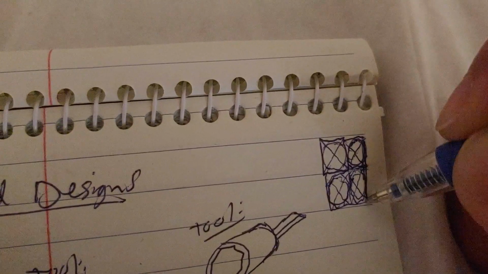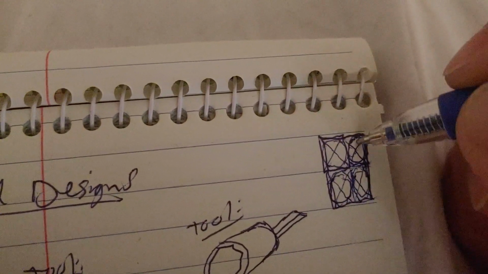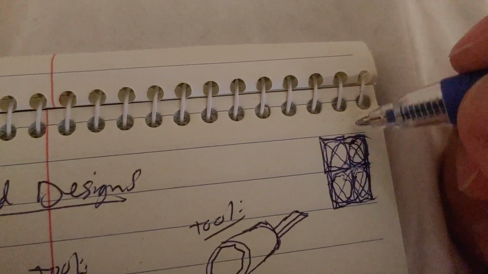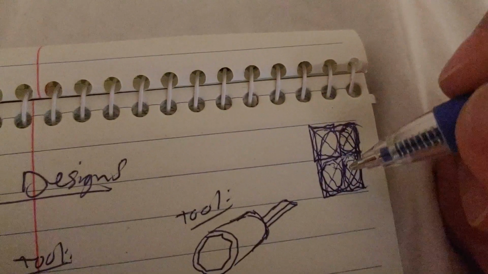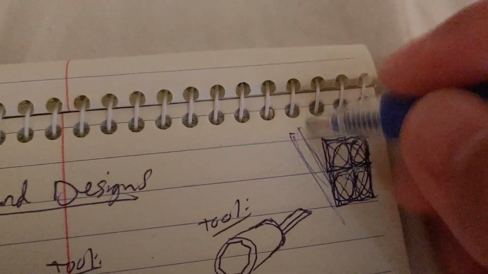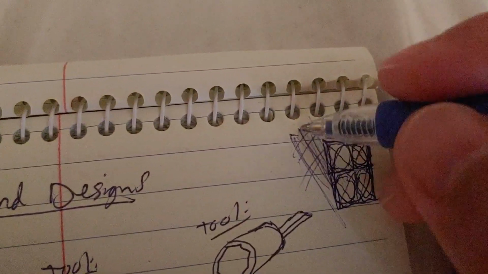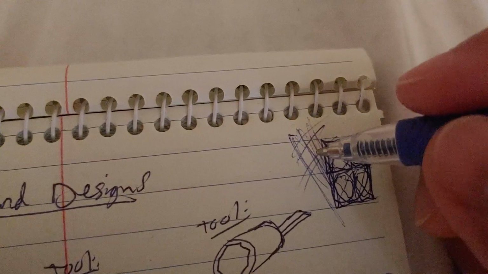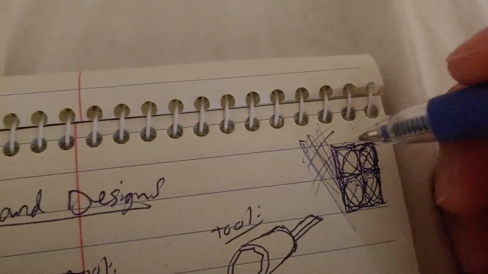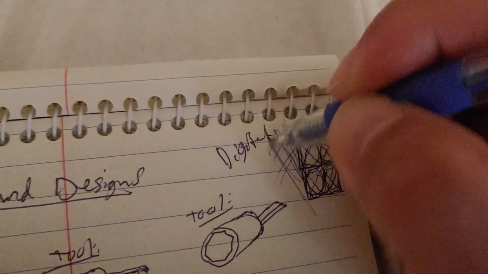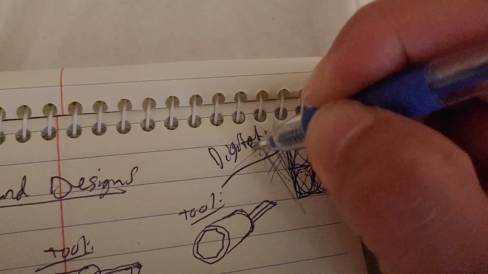And then it creates a bigger square. You guys can do the bigger circle in here. There is no end. There is no limit. It's a grid system, so there's going to be a lot of lines going everywhere, but it forms different shapes. And it's better if it's online, digital. Digital, however you spell that.